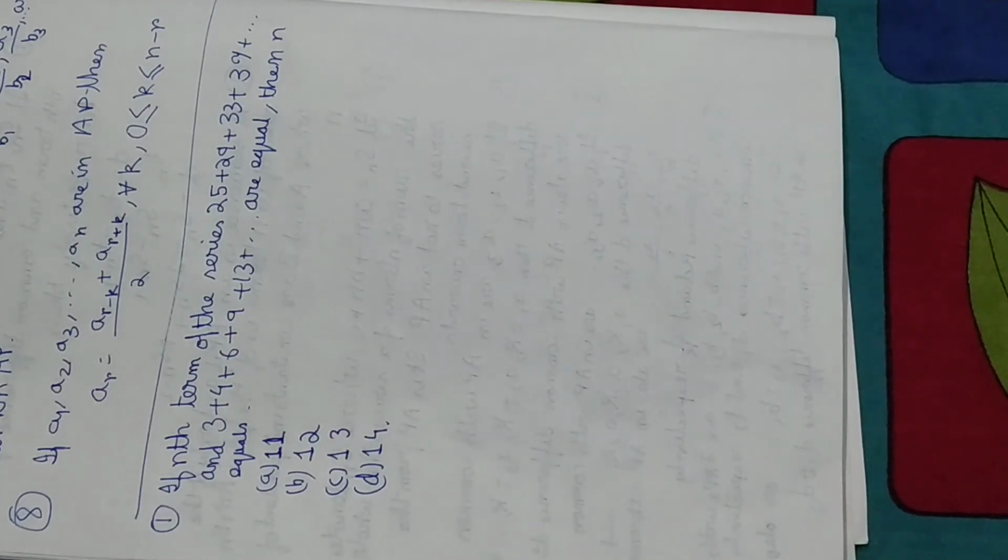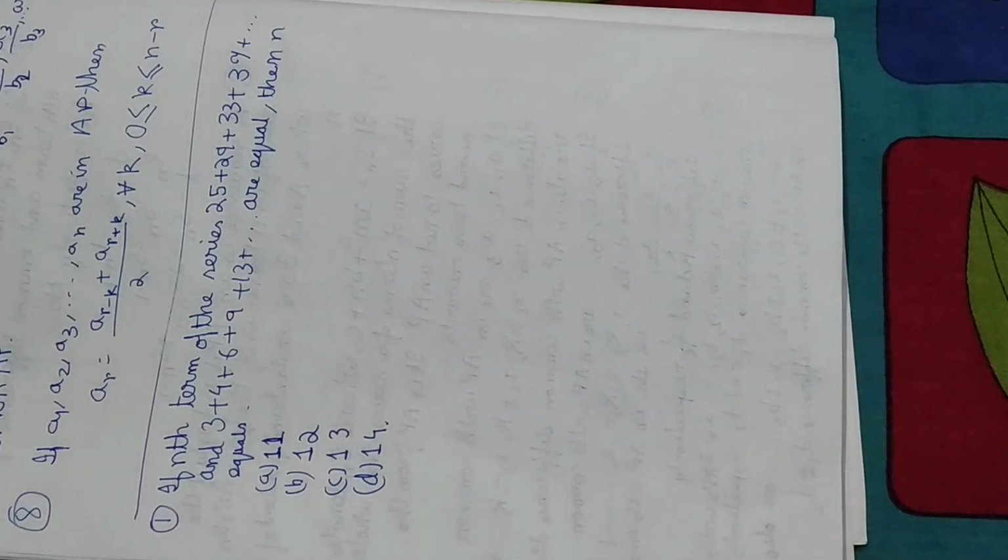This is the first question for you all. It says, if the nth terms of the series 25 plus 29 plus 33 plus 37 plus ... and 3 plus 4 plus 6 plus 9 plus 13 plus ... are equal, then n equals: option A 11, option B 12, option C 13, option D 14. Try to solve the question by pausing the video, and after you have solved, match with my answer for verification. I will wait a few seconds, then I will start the solution.